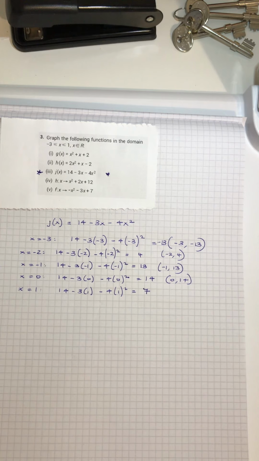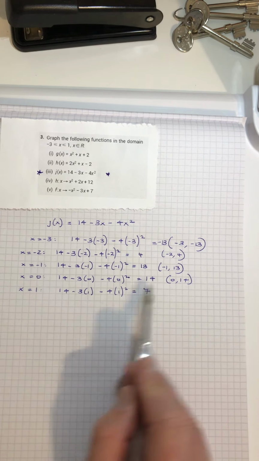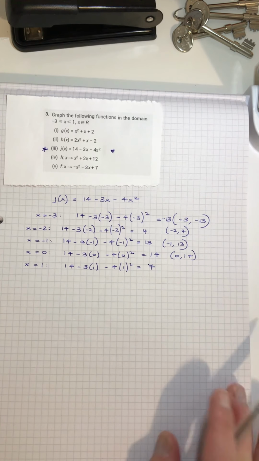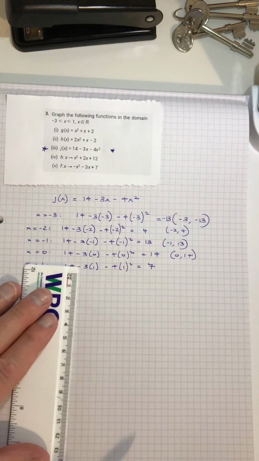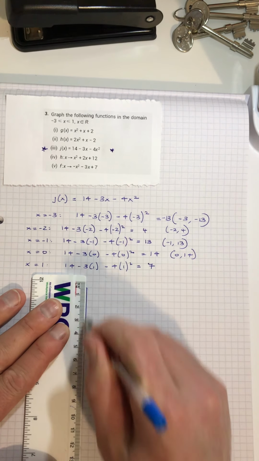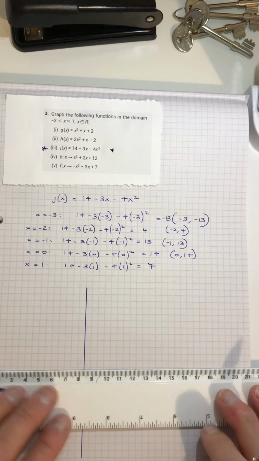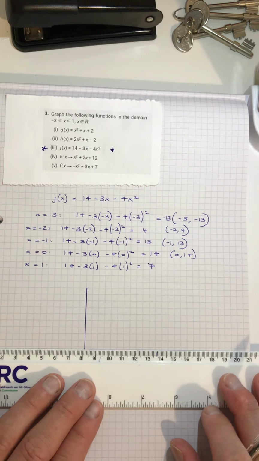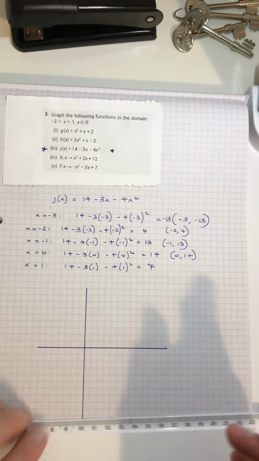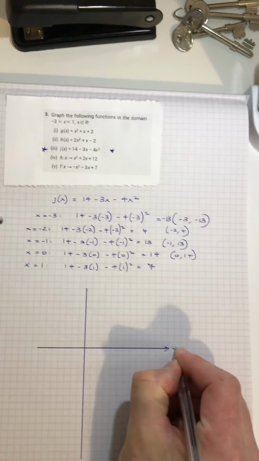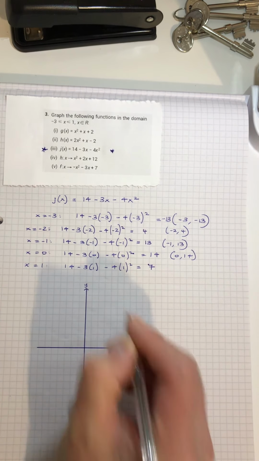So this is an unusual kind of a graph, I'd say, right? But we're just finding the points again, and we're going to plot them on an x and a y axis. We need to go from minus 13 up to 14. So we're going to have to go maybe in a scale of 2s or something like that, okay? So we go across. We have our x-axis and our y-axis.